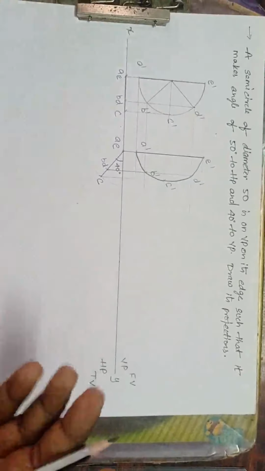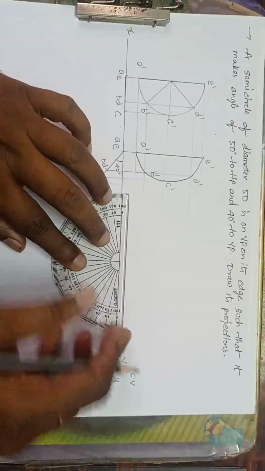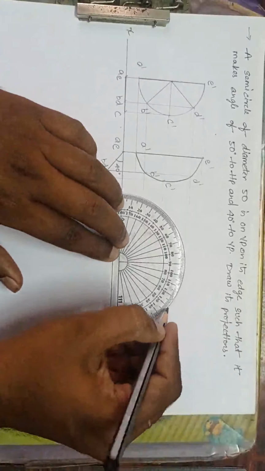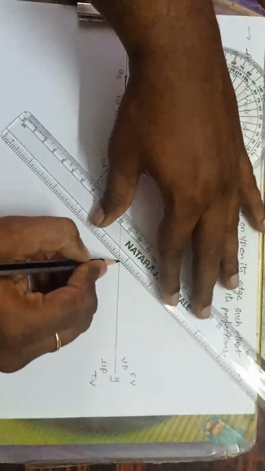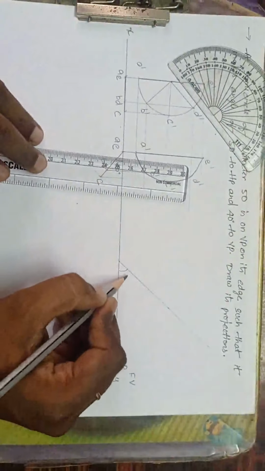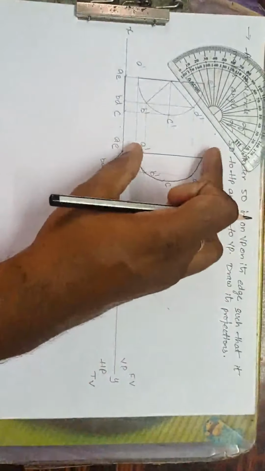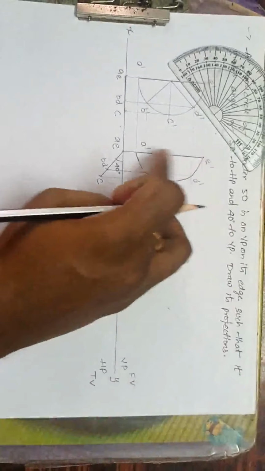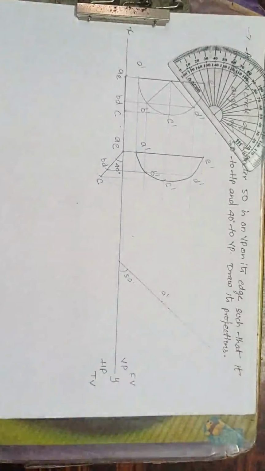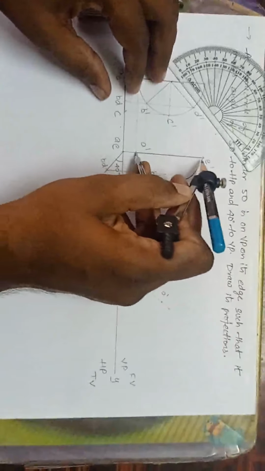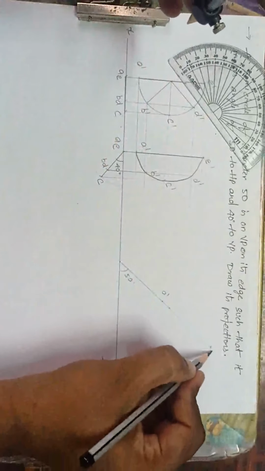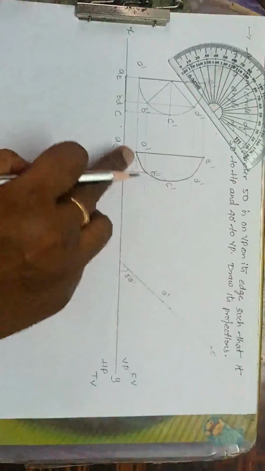So mark any point, draw a line. Sorry, I have to show on the VP here. Yes, which is 50 degrees. Join this one at an angle of 50 degrees. This is 50 degrees. So here compulsory I have to show this diameter here, compulsory, because the straight line is AE only. So I don't have any another option. So this is A dash. Okay, now take this radius. How much? This is 50. Cut here. What is this? This is E dash.